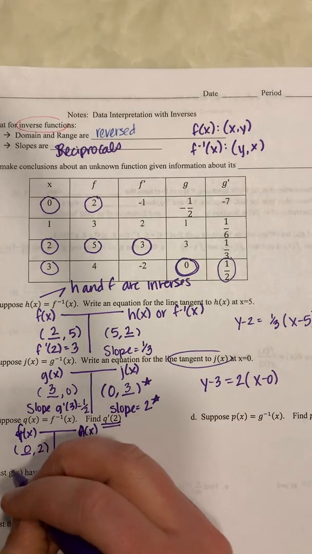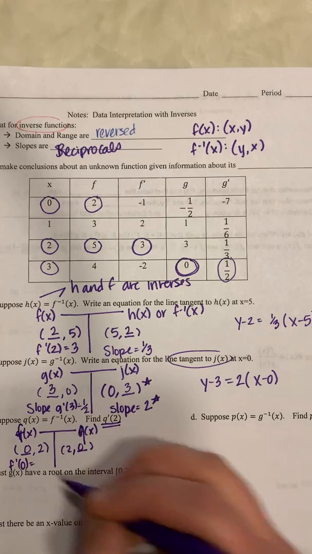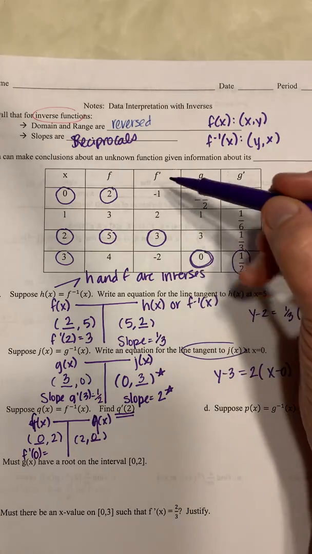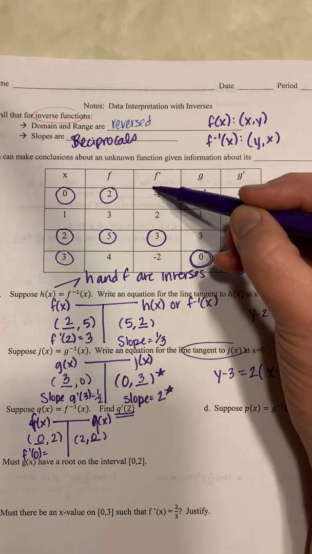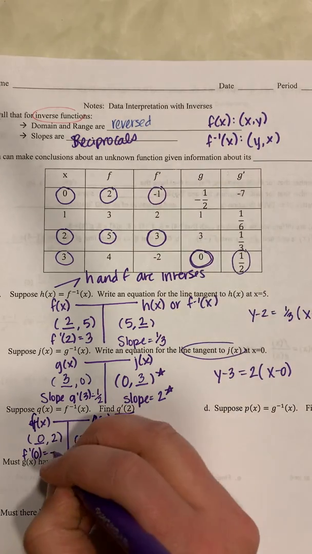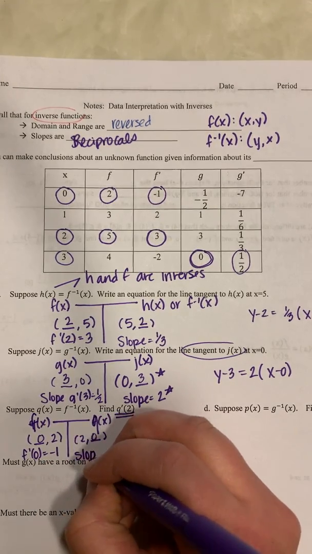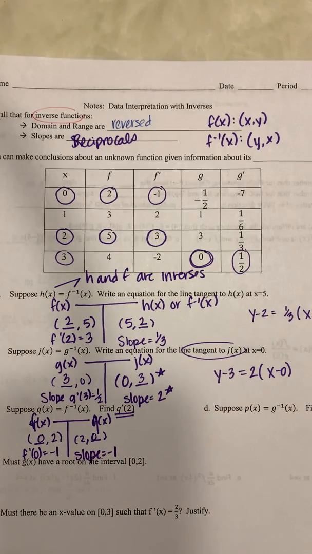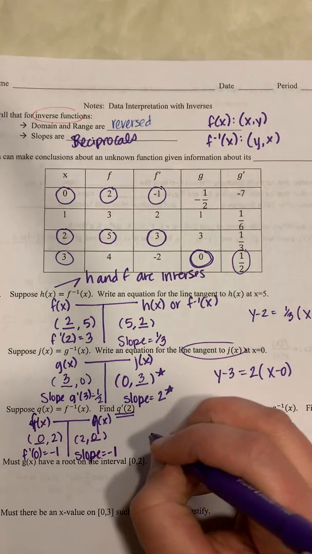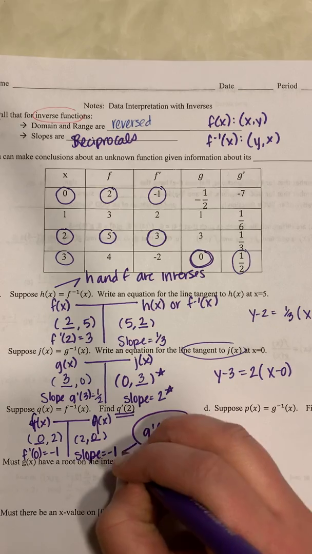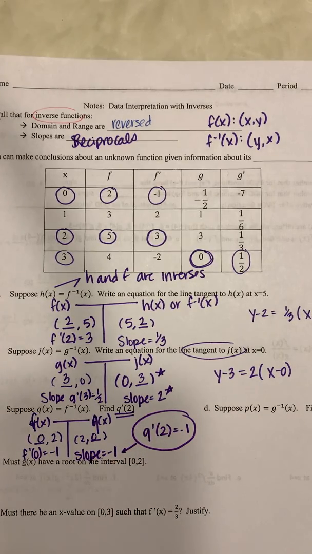Okay, then from there, I want the slope. Well, then I need to find f prime of 0. Then I'll take the reciprocal of that to know the slope for q. So f prime of 0 here, I notice it's a -1. And then remember that when I reciprocal -1, I'm just going to still get -1. Now, this one did not ask me to write the entire equation, the tangent line. It only asked me for q prime at 2. So my answer would only be from right there. But if they wanted the equation, the whole tangent line, obviously you could do it.